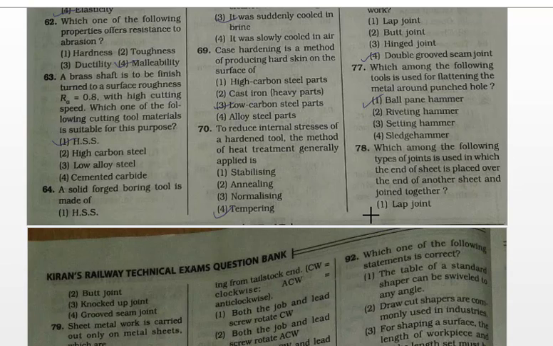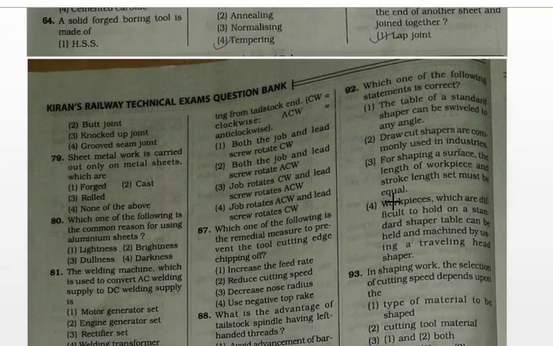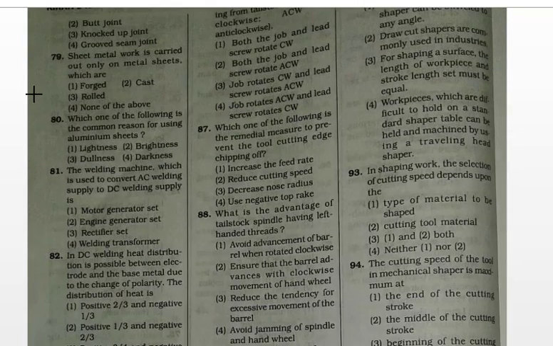Which among the following types of joints is used in which the end of sheet is placed over the end of another sheet and joined together? Lap joint. Sheet metal work is carried out only on metal sheets which are rolled.